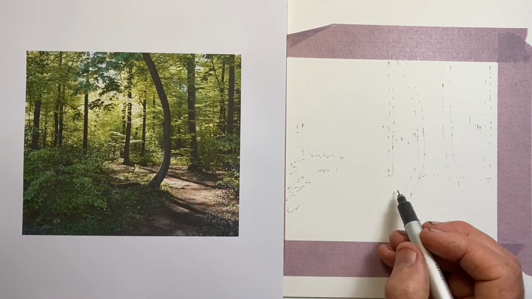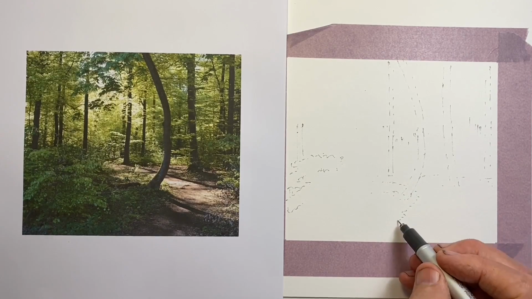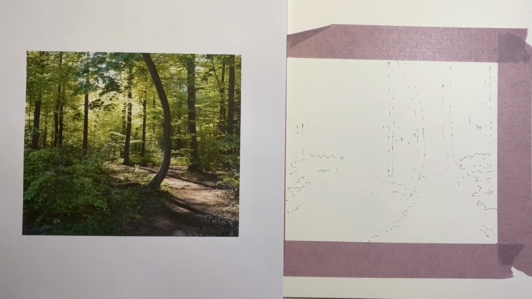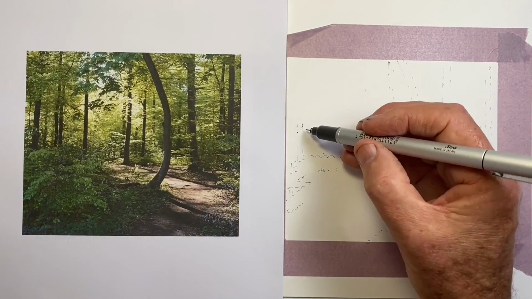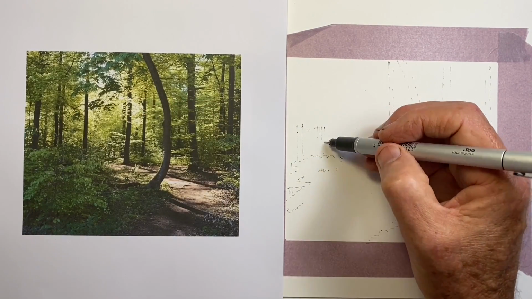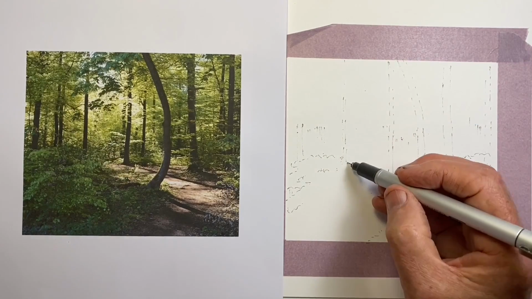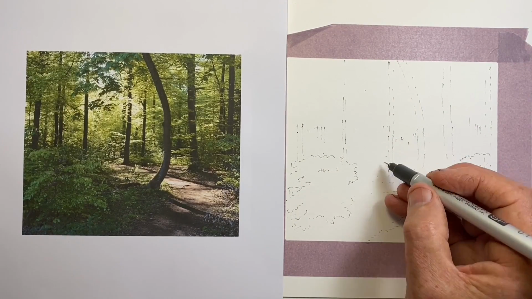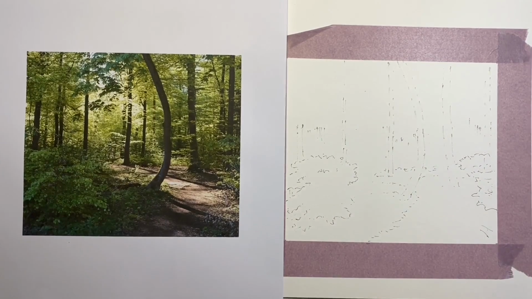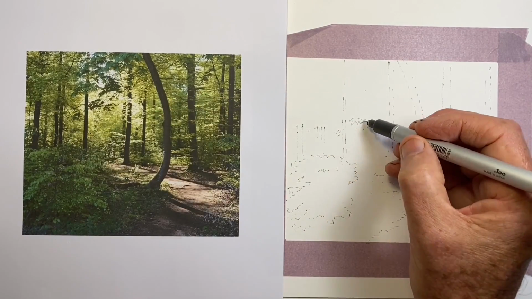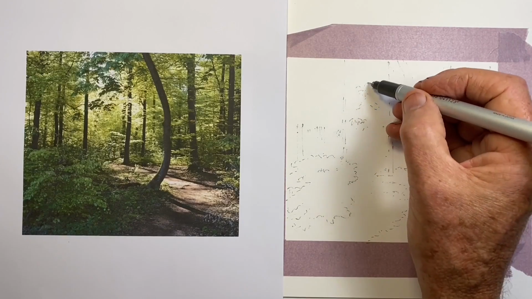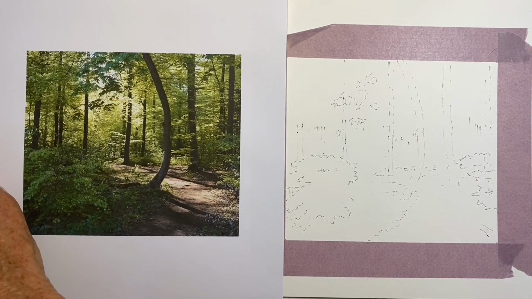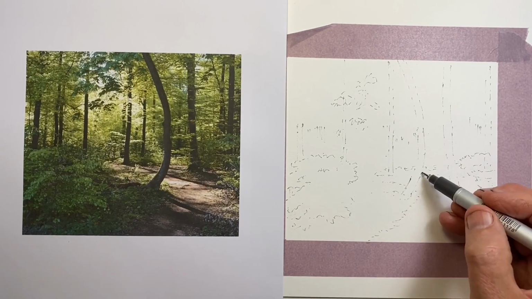Now I'm using a 0.1 millimeter multi-liner here just to map out some of the fundamental shapes and elements and positions. Because while obviously in a scene like this it doesn't have to be exact according to the reference, it's not like a perspective drawing of the Parthenon or something, I still really like this composition, and I want to make sure that particularly with these trees, I don't tend to make them equidistant.